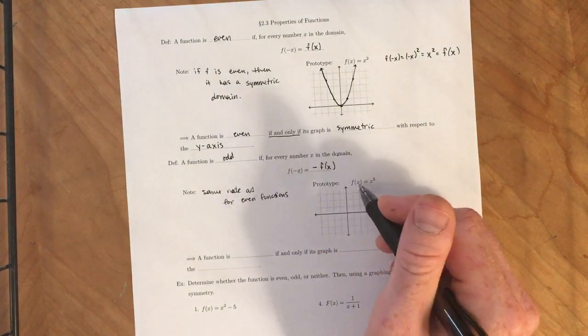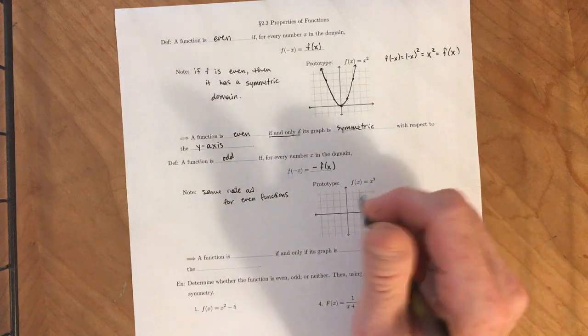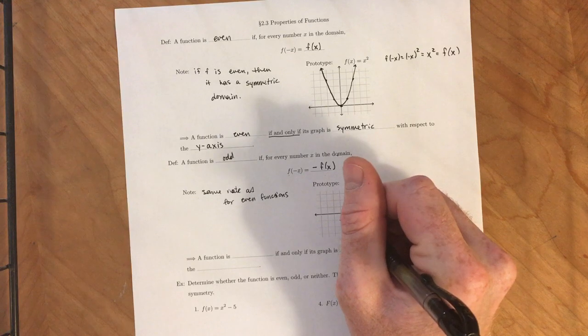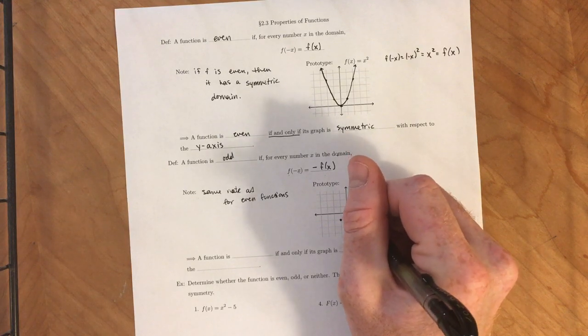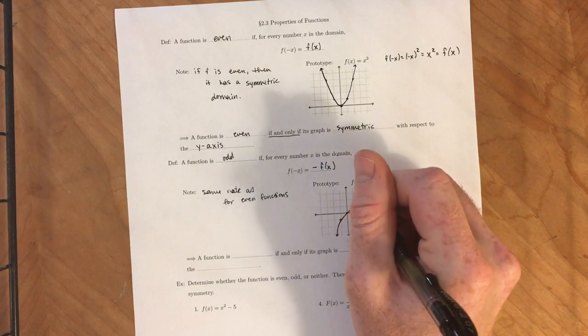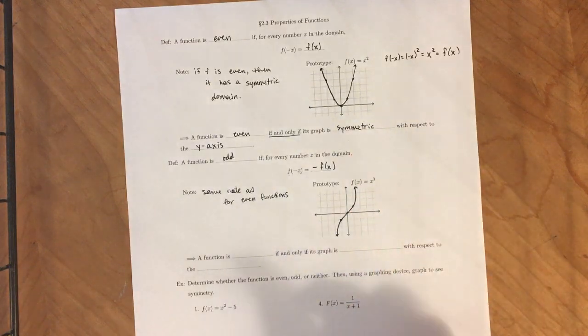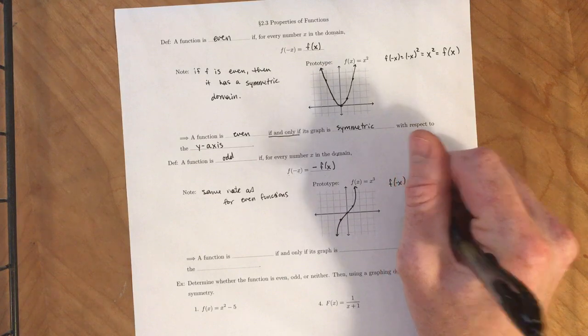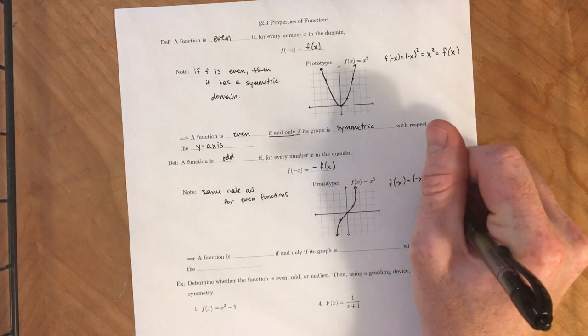Our prototype is x cubed. And there's not enough space here, but this thing looks kind of like a sideways S backwards. I don't know how you want to describe it, but that's the graph for f of x equals x cubed. And let's see the algebraic side of things.